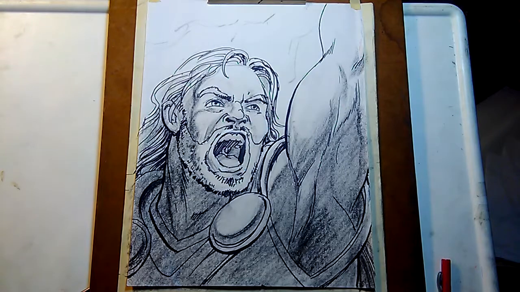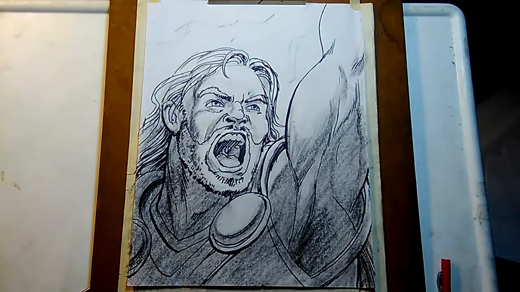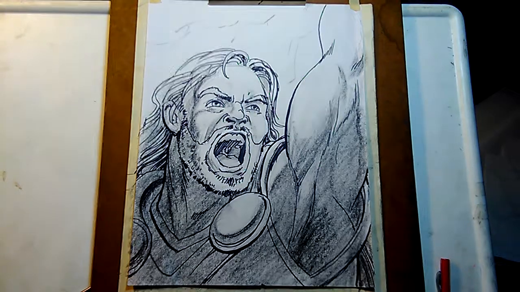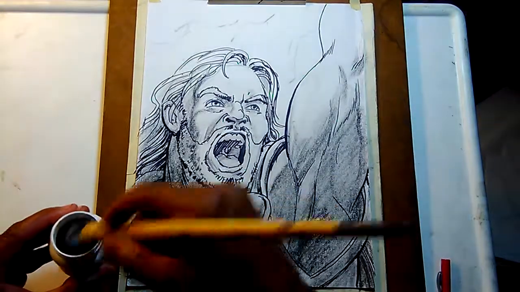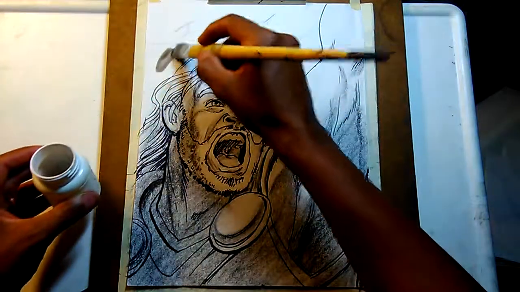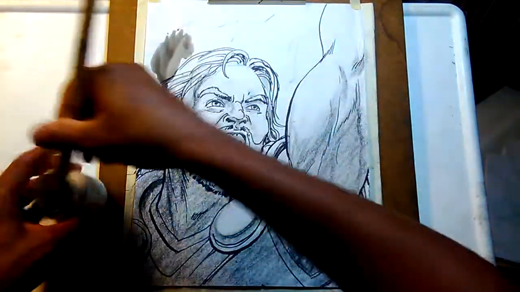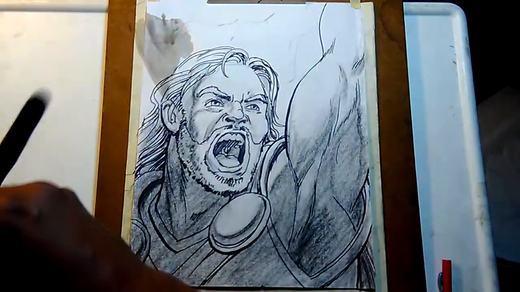All right, now let's go ahead. I wanted to put some atmosphere in this one by using this quick drying solution. All right. Didn't mean that to happen.